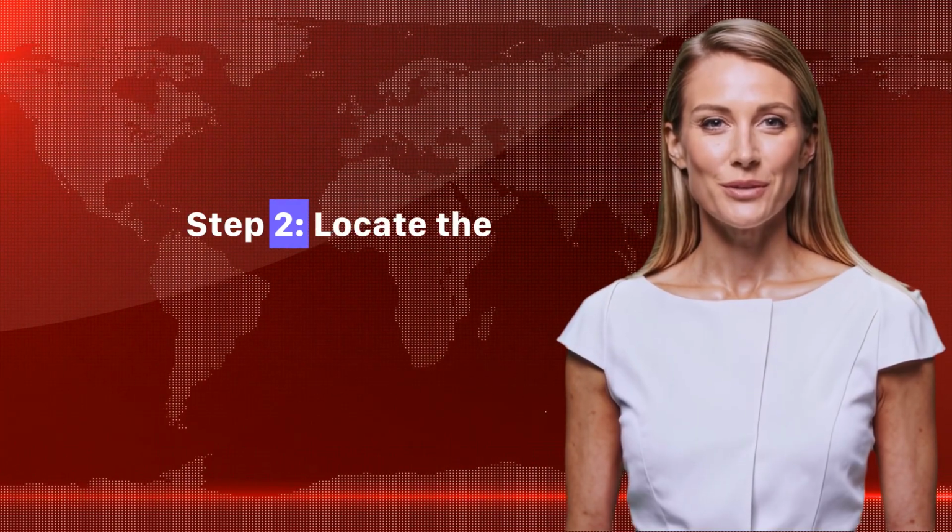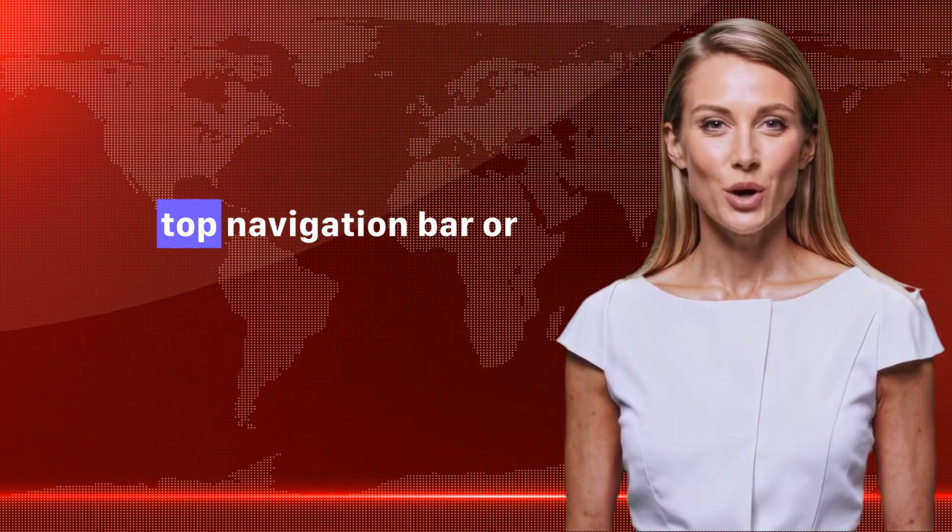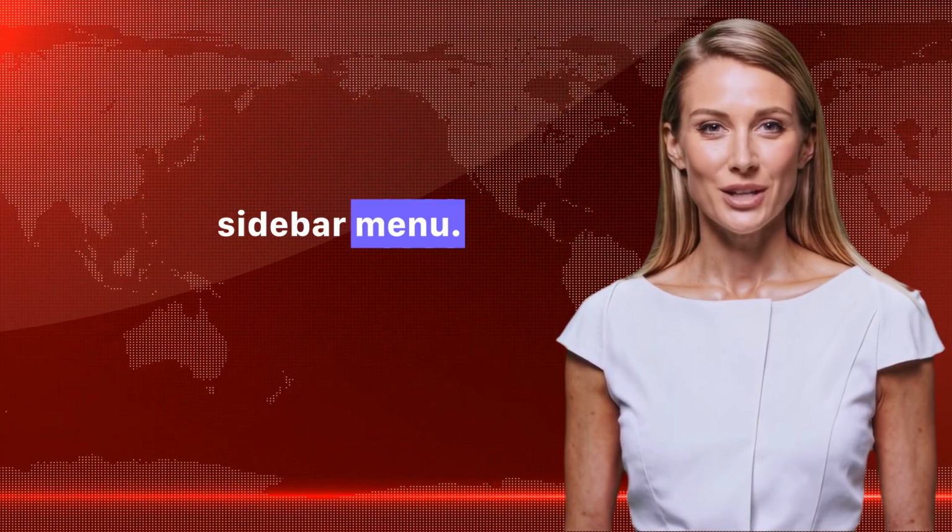Step 2. Locate the main menu or settings section. Look for the option related to your task, usually found in the top navigation bar or sidebar menu.